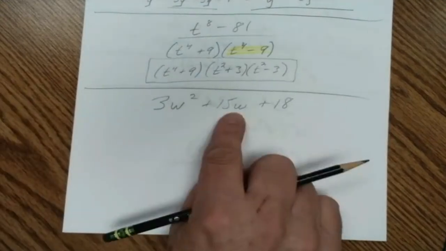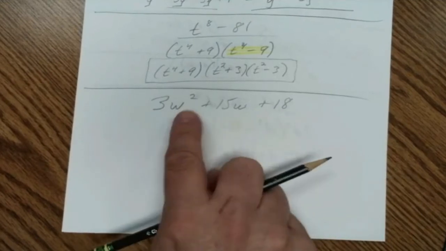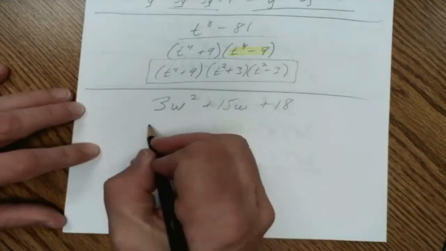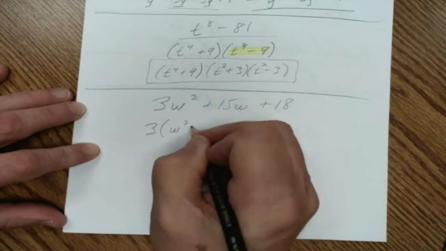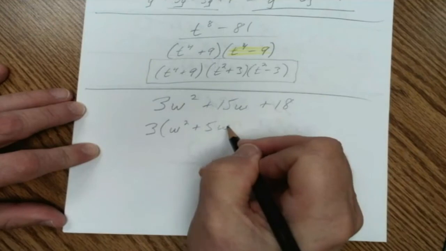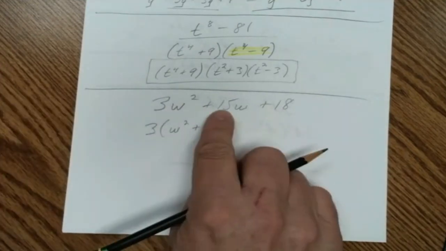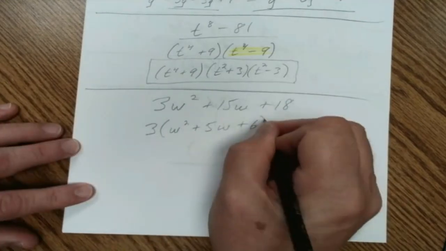W squared, W, there's no W over here. 3 and 15, 3 would go into 3, 3 would go into 15, and 3 would go into 18. So we can factor out a 3. So that'd be W squared. If we factor a 3 out of there, it would be a 5W because we divide 3. We divide 3, we just have 1. Divide 3, we just have 5. Divide 3 plus 6.